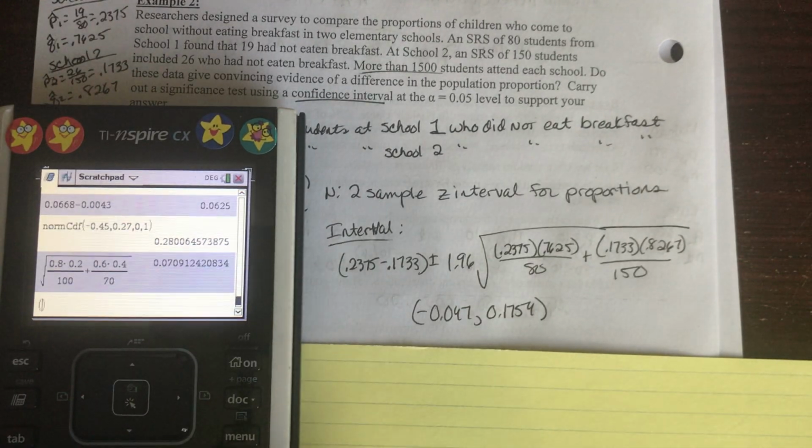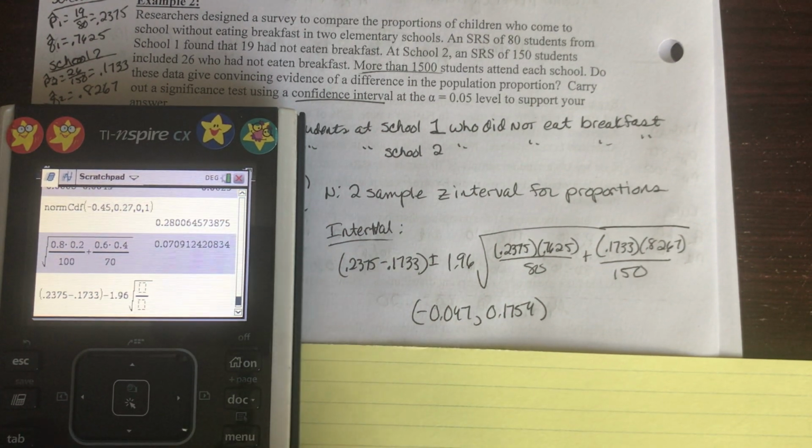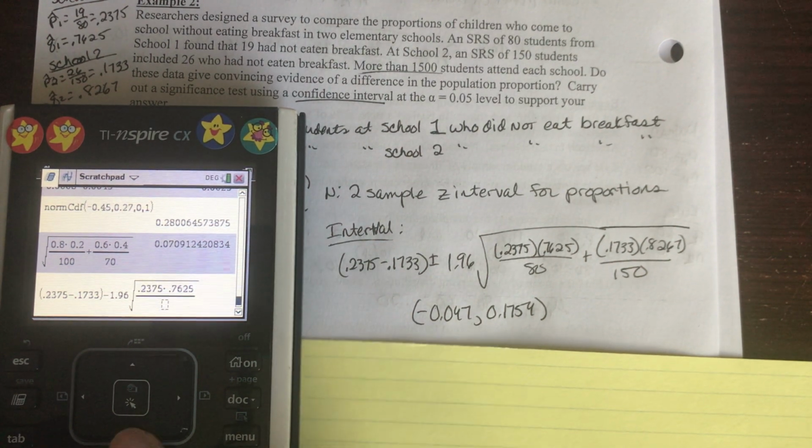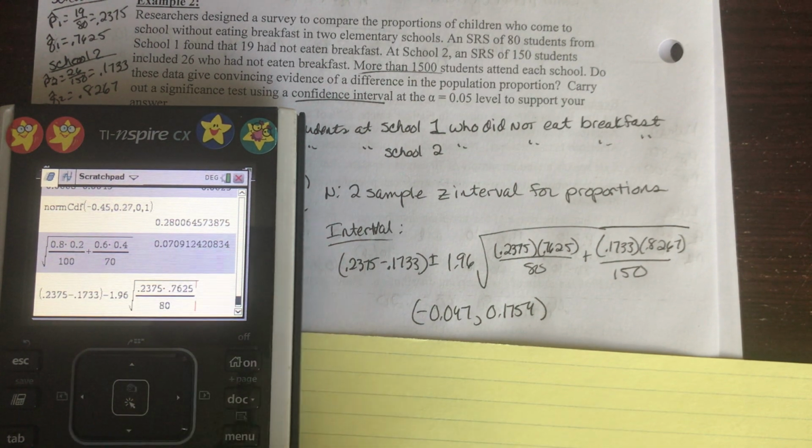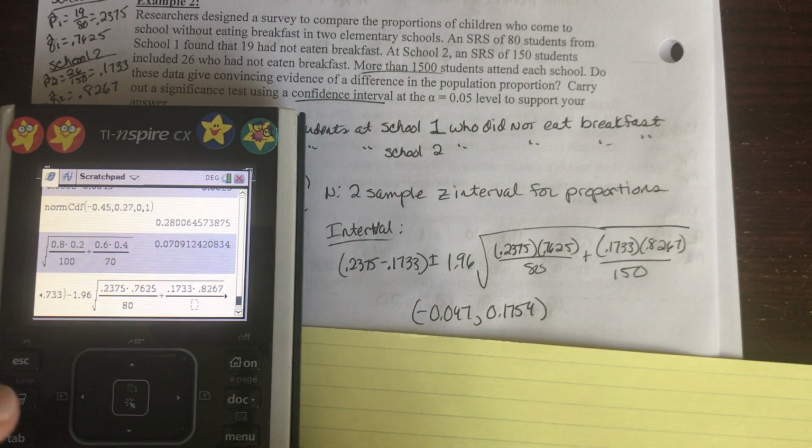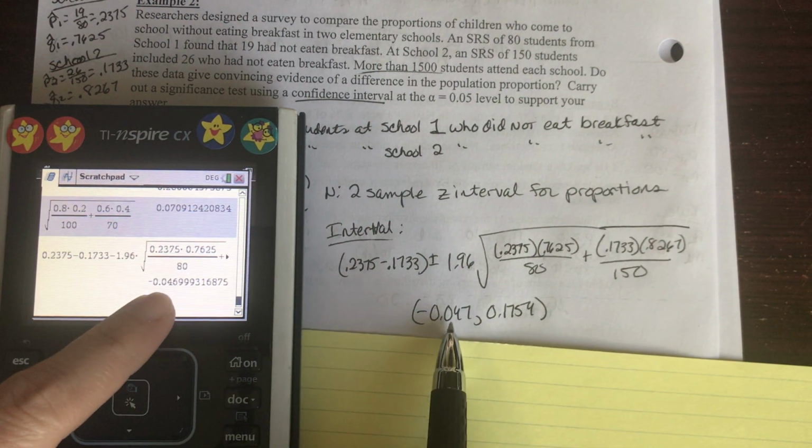If you're going to type it in, you're going to have 0.2375 minus 0.1733, close, minus 1.96, big square root, fraction inside, 0.2375 times 0.7625 over 80. Go to the right, keep inside the square root, plus another fraction, 0.1733 times 0.8267, I'm sorry, I'm reading this out loud to you, over 150. There we go. That's my left.